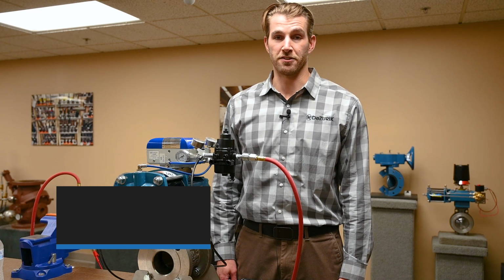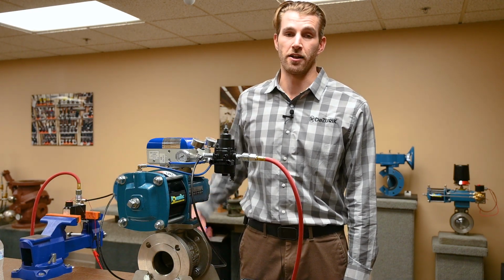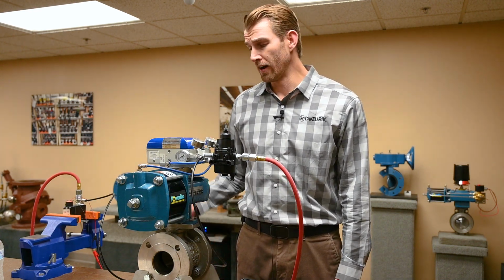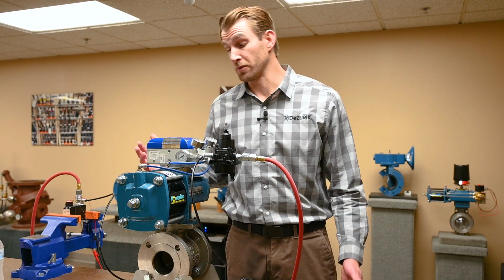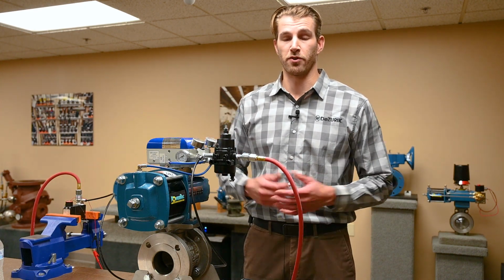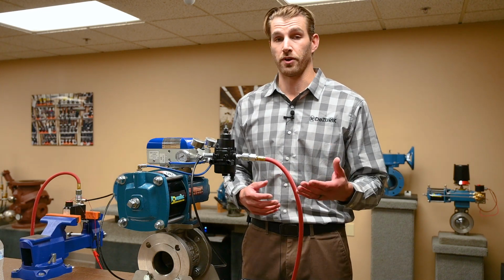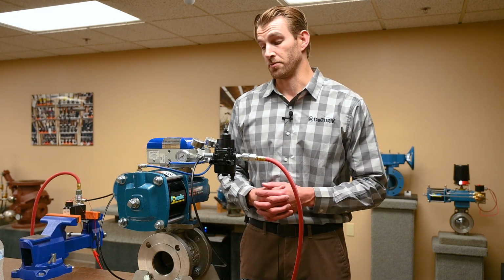I'm an industrial application engineer here at DeZURIK, and I'm here to talk to you about the difference between operating pressure and signal pressure when dealing with an analog positioner. When dealing with a positioner of any kind, it requires a signal in order to move the actuator open, close, wherever you need it to be.